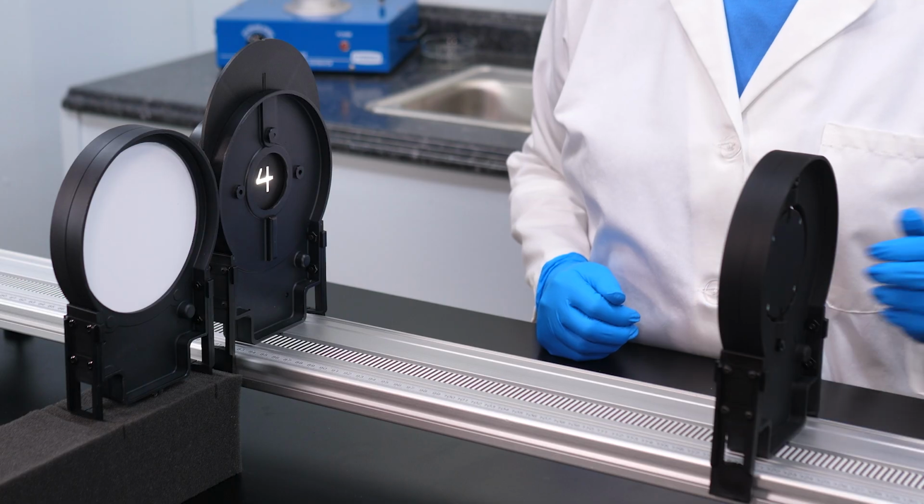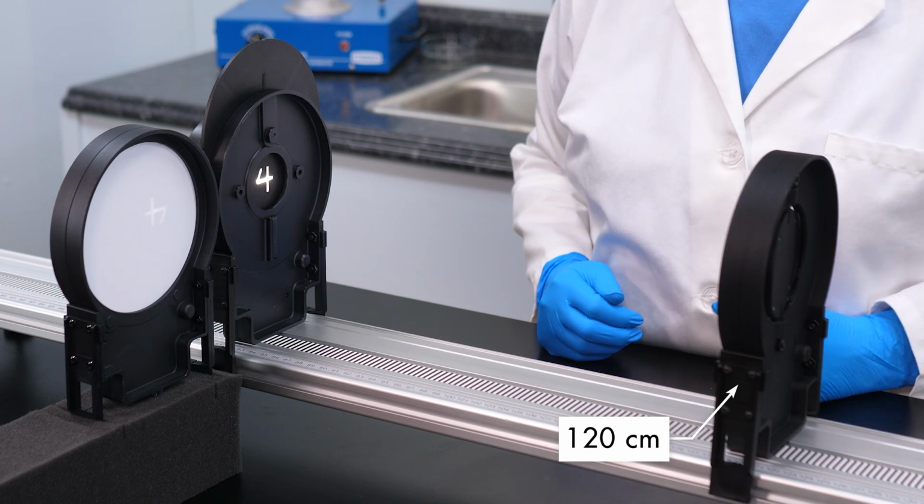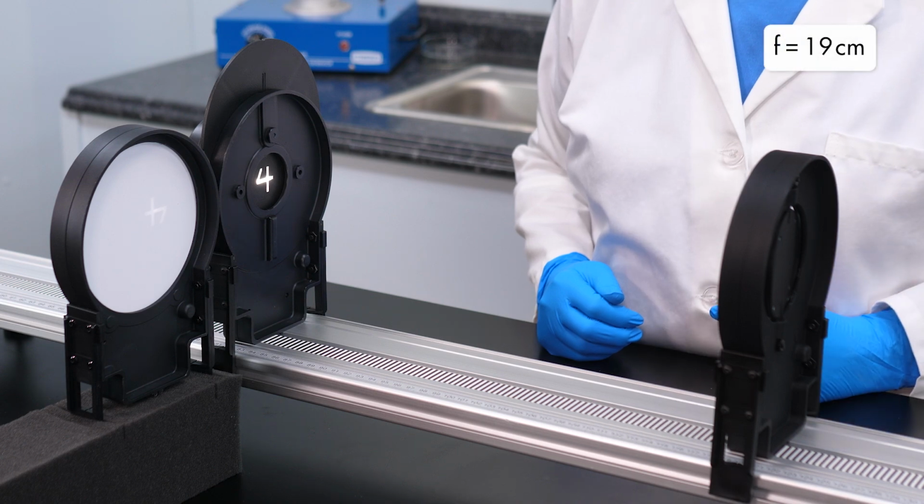The concave mirror is mounted at the 120 centimeter mark on the optical bench. This mirror has a 19 centimeter focal length, so the reflected ray will pass through the focal point that is 19 centimeters away from the mirror at the 101 centimeter mark on the bench. Since the center of curvature is twice the focal length, it will be located 38 centimeters from the mirror at the 82 centimeter mark on the bench. This is where we have placed the object.